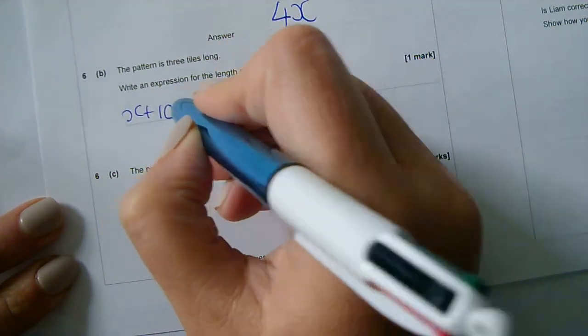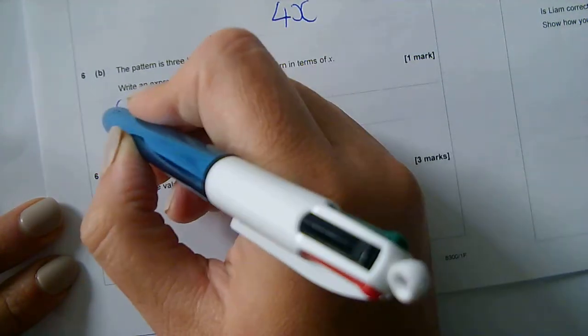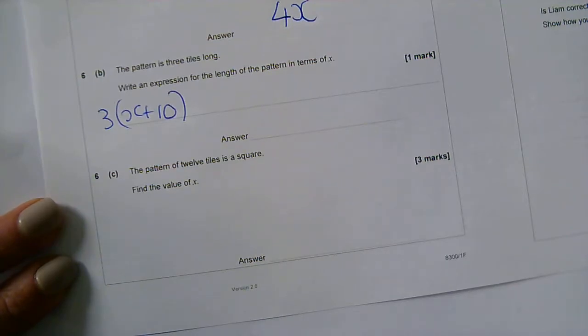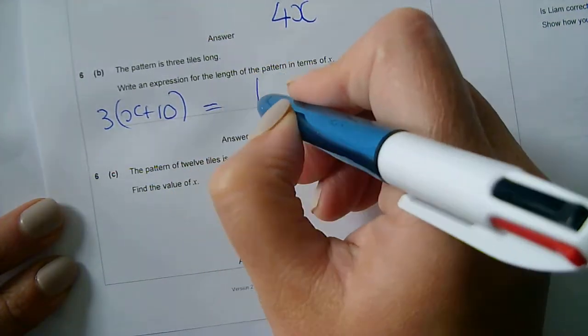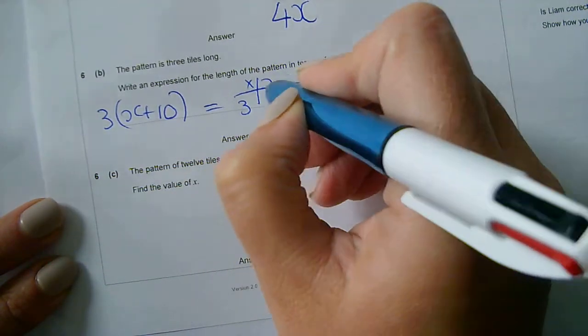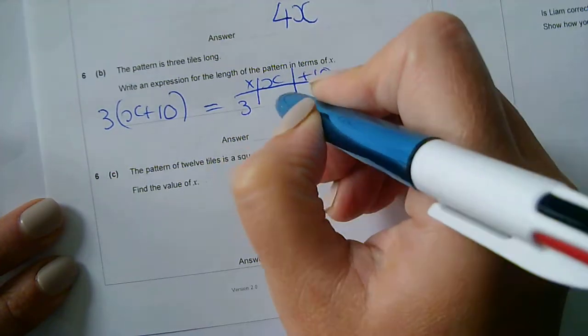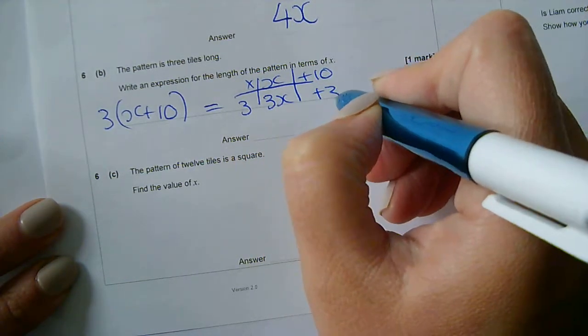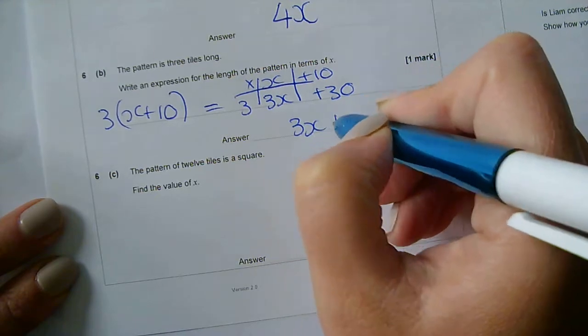x plus 10 plus x plus 10 plus x plus 10, or posh notation, 3 lots of x plus 10. And if you did that in the grid method, it would give you the same answer if you like that method. So 3x plus 30, whichever way you choose to do it.